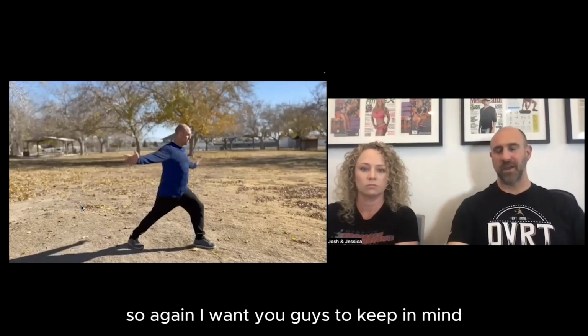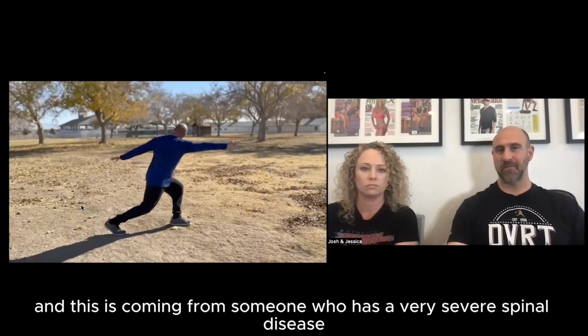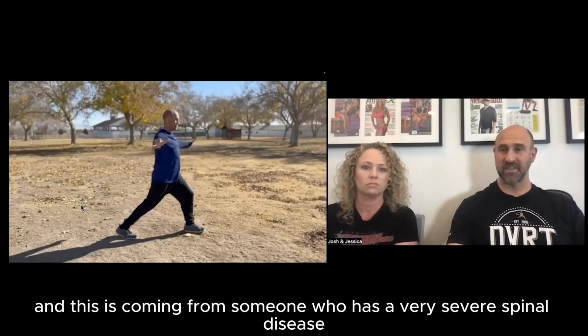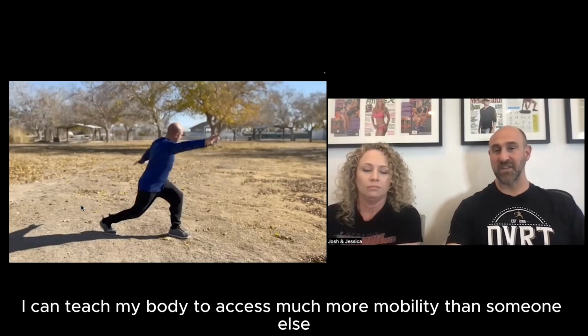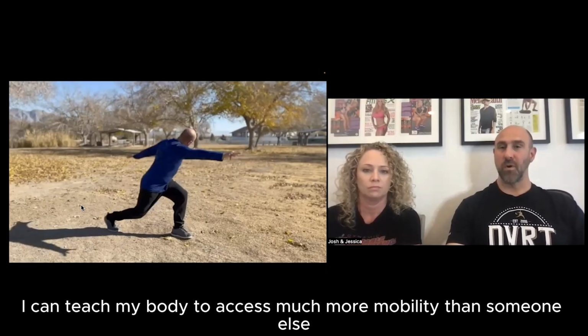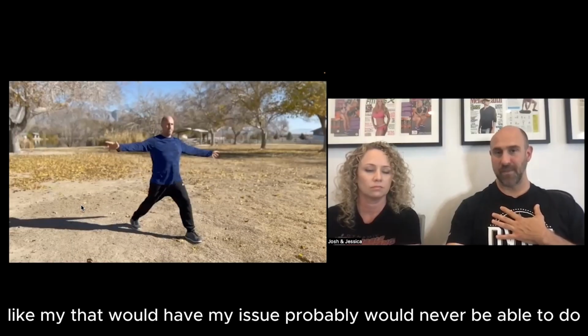So again, what I want you guys to keep in mind is how many areas we're attacking at once. And this is coming from someone who has a very severe spinal disease that, like I said, half my spine is fused, yet I can teach my body to access much more mobility than someone else with my issue probably would never be able to do.